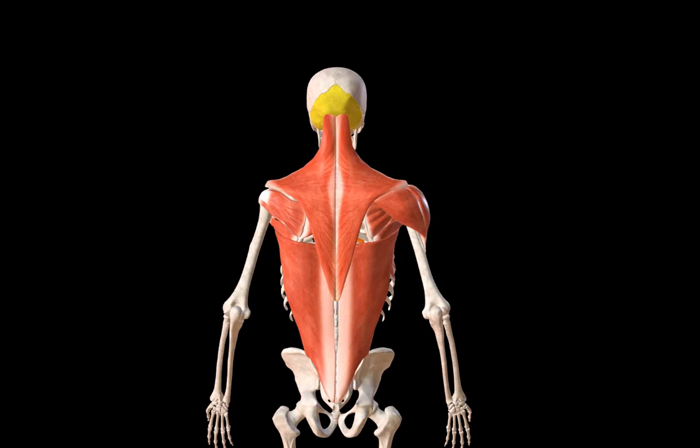So let's begin with this large cluster of muscle tissue here. If we were to go into a gym it would be considered part of back day, but is in fact a shoulder muscle, very much a shoulder muscle, the trapezius.